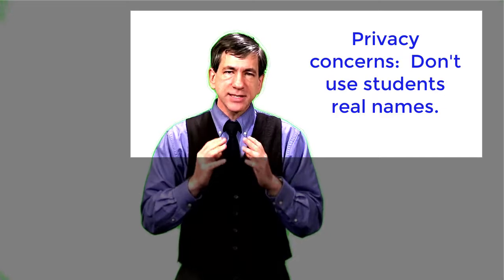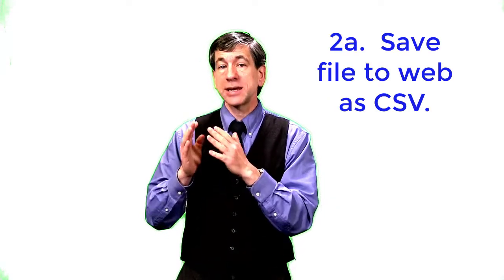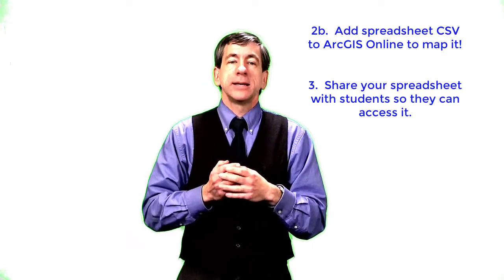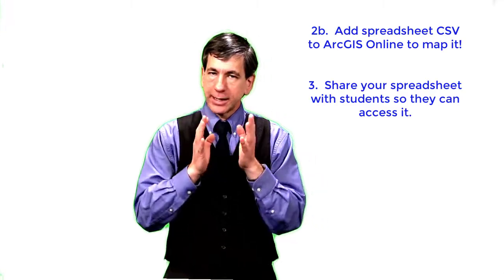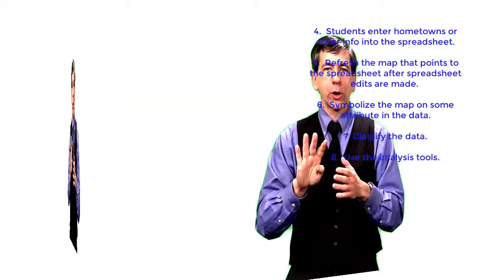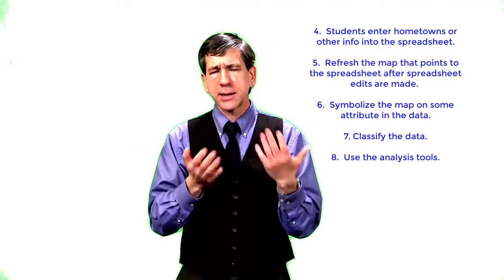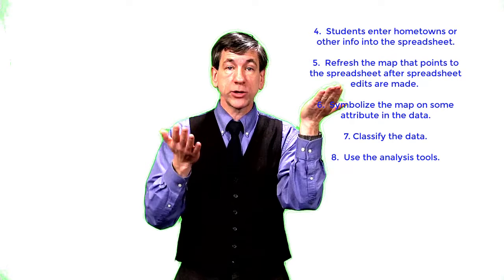Number two, save that file to the web as a CSV, comma separated value, and then add that file to an ArcGIS Online map. Number three, share your spreadsheet so that students can access it. Again, that crowdsourcing component. Four, students enter their hometowns in the spreadsheet. Number five, you then, as the author of the map, refresh the map. That way, the points from the spreadsheet will appear in the map.